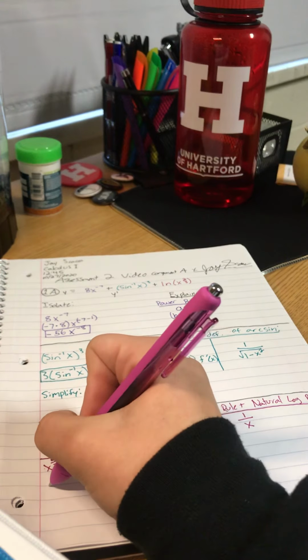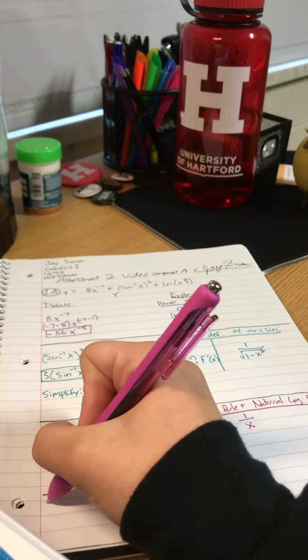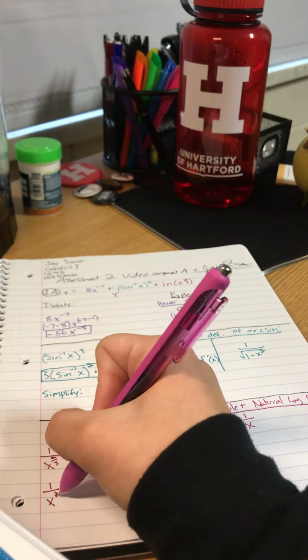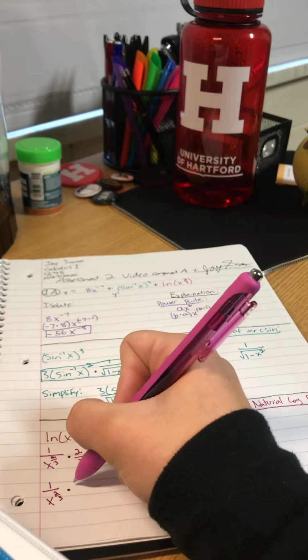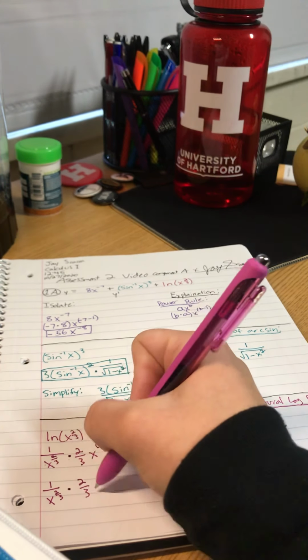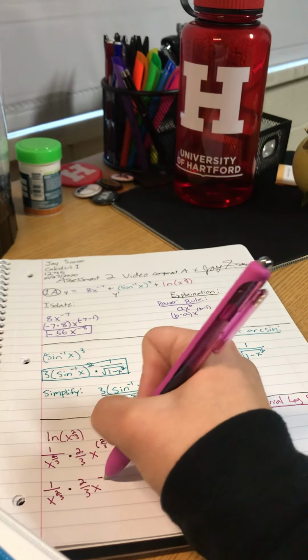And then we're left with 1 over x to the 2/3 times 2/3 x to the negative 1/3.